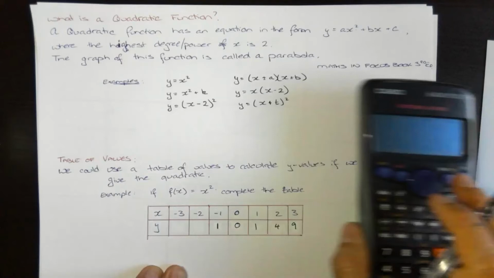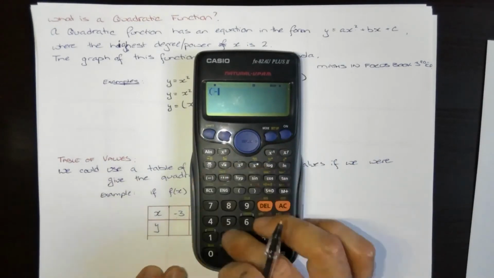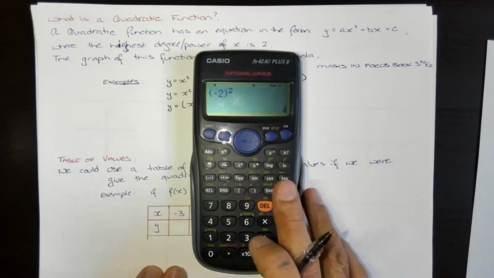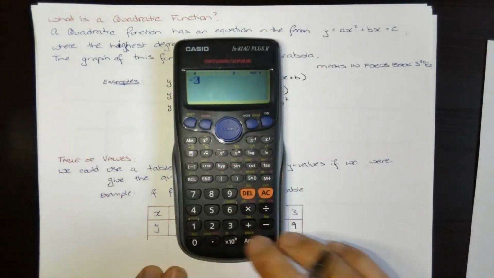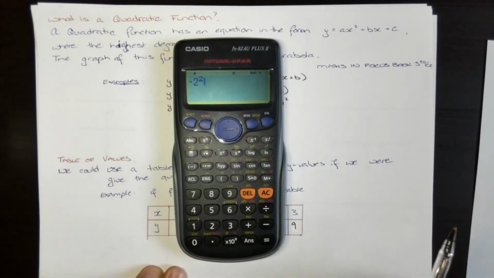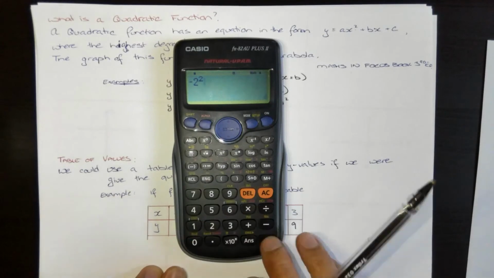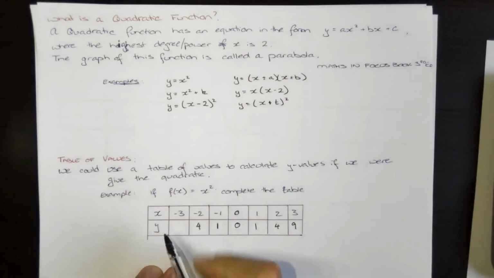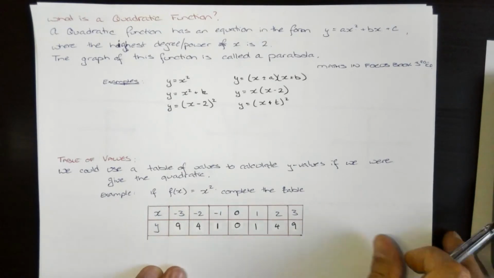If I was to use a calculator and I wanted negative 2 squared, I would put negative 2 inside the brackets, and then square it to get 4. Just make sure, because if you do it without brackets, it's telling your calculator to square 2 first, which becomes 4, and then times it by negative 1. That's why you get a negative solution where it should be positive. So negative 3 squared is 9. So we've used the table of values to figure out x and y coordinates based on this quadratic function.